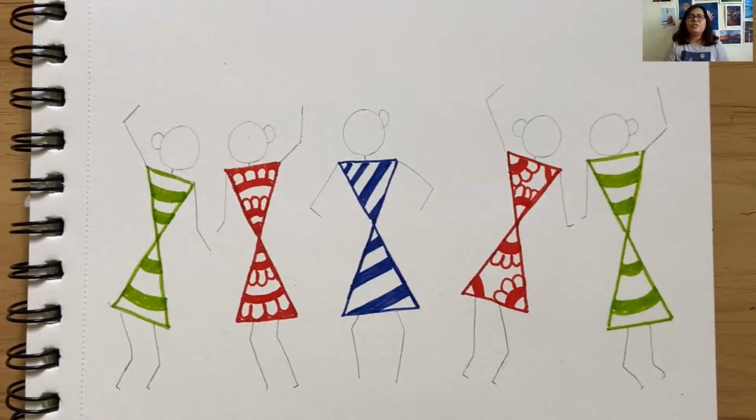If you want, instead of sketch pens, you can use any other medium also to decorate all of these clothes. You can use color pastels. You can use watercolor also to make nice and beautiful designs. You can use glitter pens if you have them.